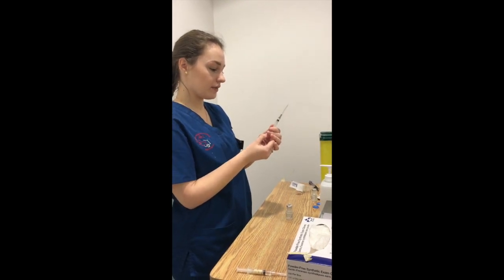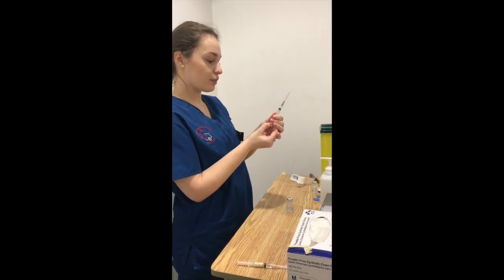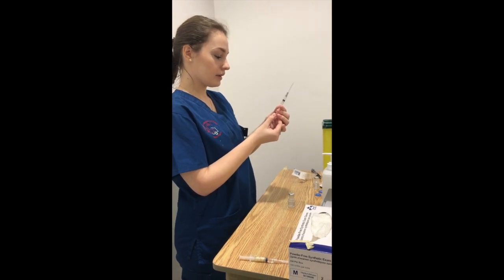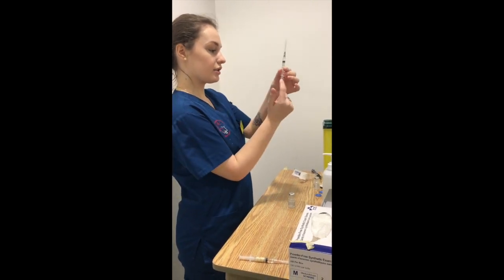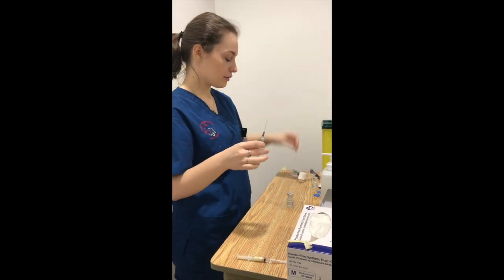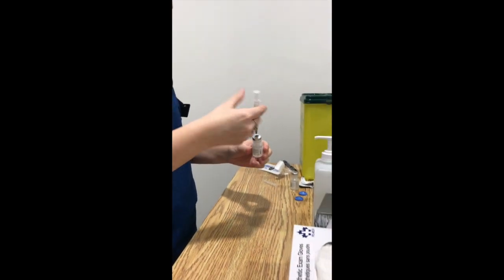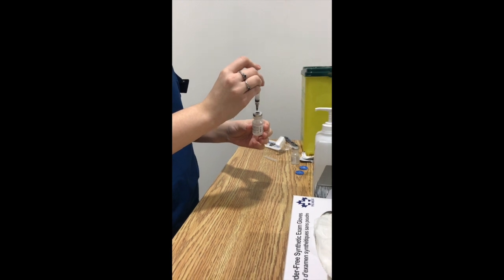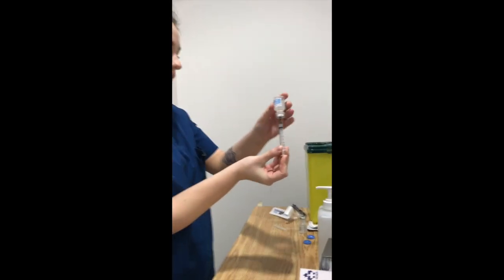So the injection we're giving Mr. Mancini is for 0.5 mL. So we're going to pull just past there, again making sure that we're not touching the inside of the plunger. We're going to remove the cap, and then we're going to stick the needle in there. We're going to push the air in, and then we're going to invert.